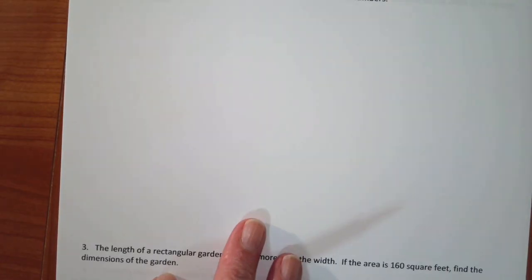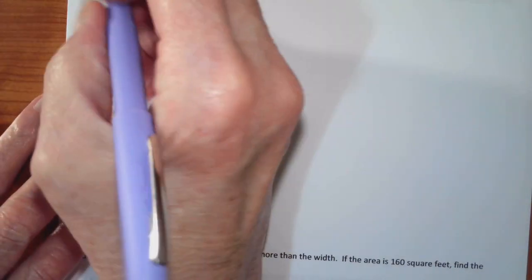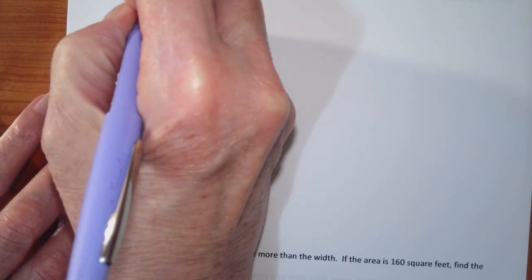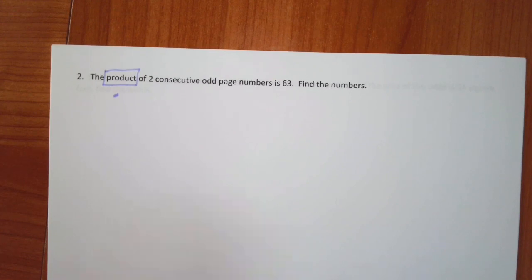Okay. All right, so the next one says that the product of two consecutive odd page numbers is 63. I'm going to have to go through this again. I see that I have product. That means I am going to multiply. Oops, I'm sorry, you can't see that. Two consecutive odd page numbers.